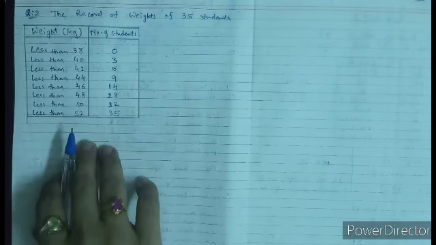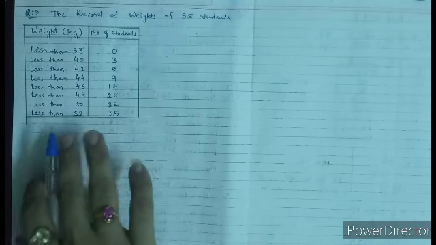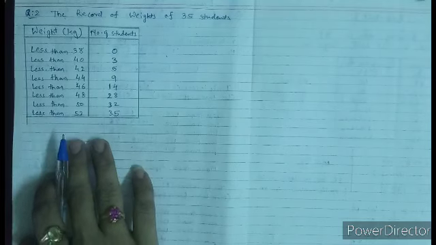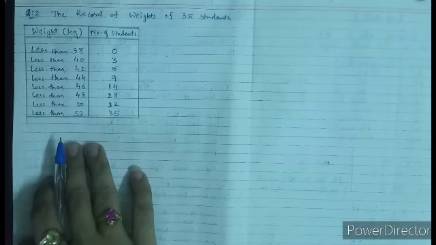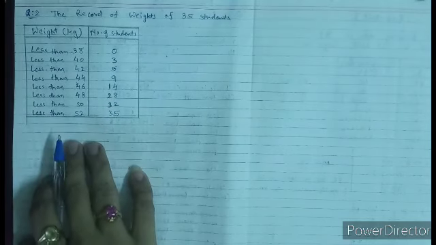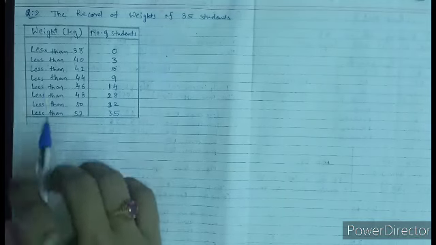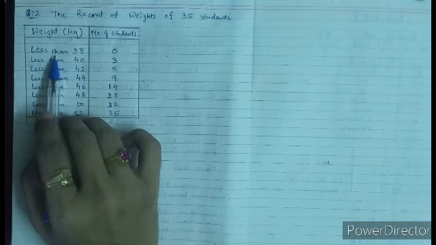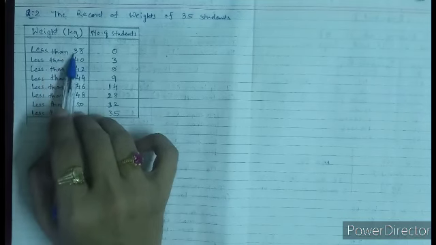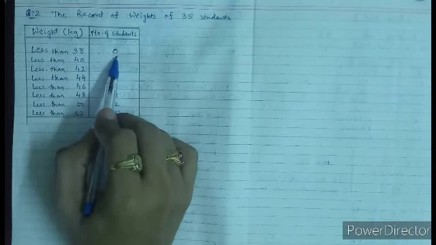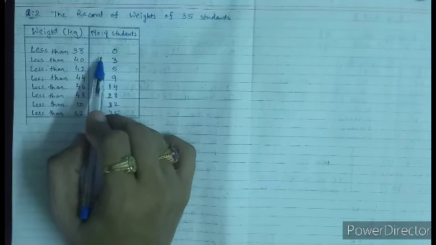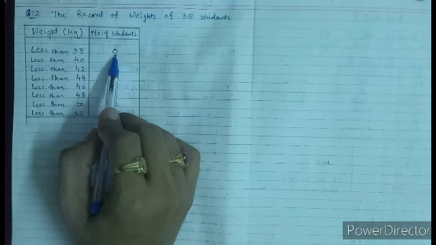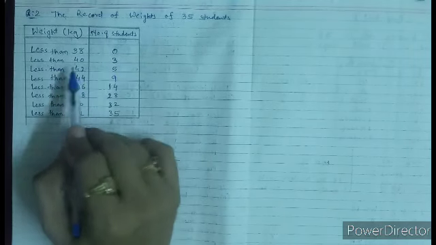Here we are given already the less than type of frequency distribution. This is not a regular frequency distribution. This is already given less than type, and we have to just form an OGIVE. See here, less than type, it means this is already given the upper limits. Less than 38, number of students is 0. It means in the class less than 38 kilogram weight, there is no student. So number of students is 0.